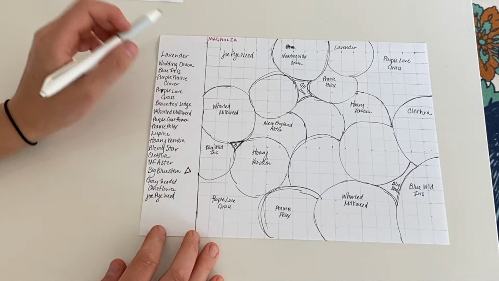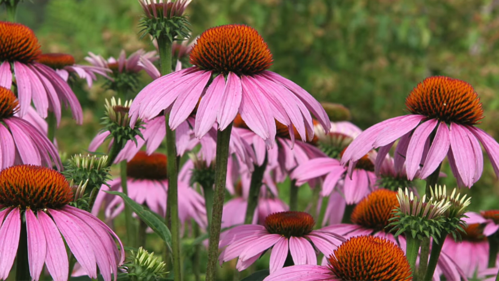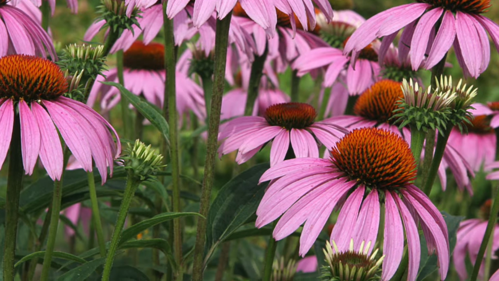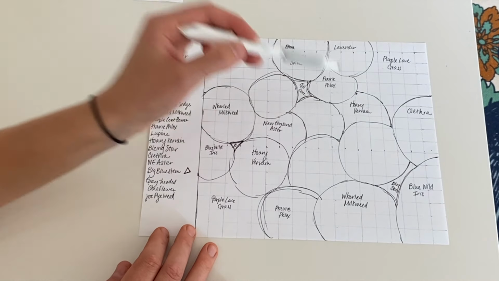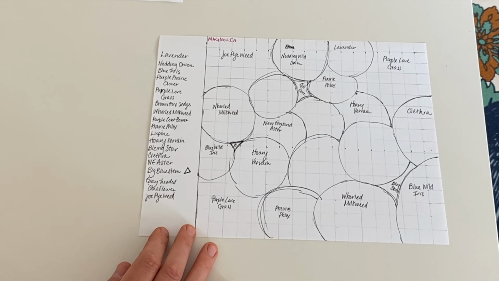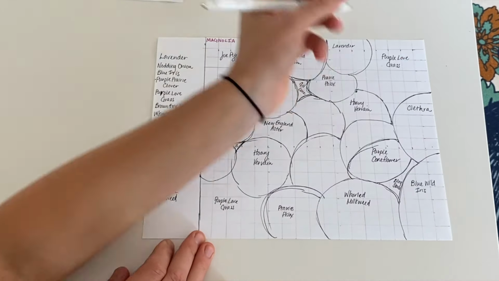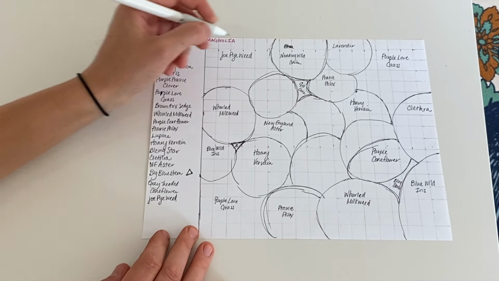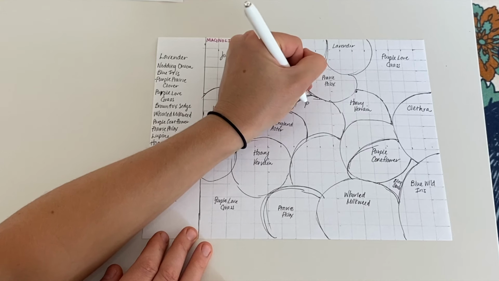My Coneflower is certainly not one that I want to miss out on. Coneflower does want that full sun, so I do need to kind of keep them out in this section here. And I think I might need to split up some of these actually. So we'll do our purple coneflower there, and I think we'll go ahead and repeat it again right here.